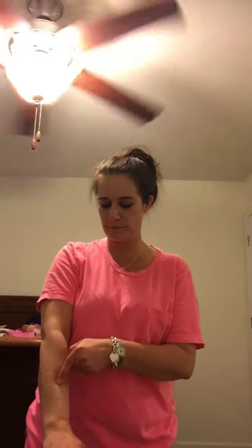And then we have the extensor digitorum longus, and that would be right almost down the middle. It's in between.